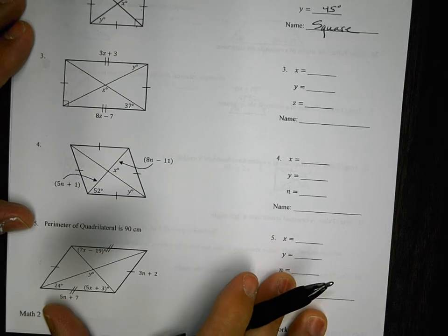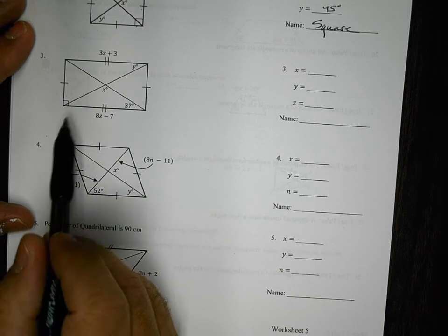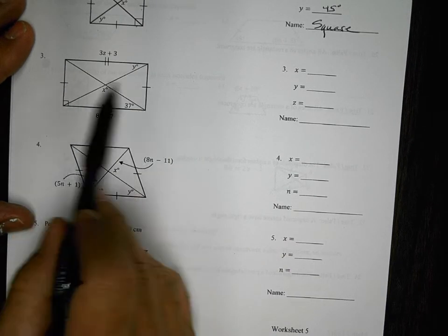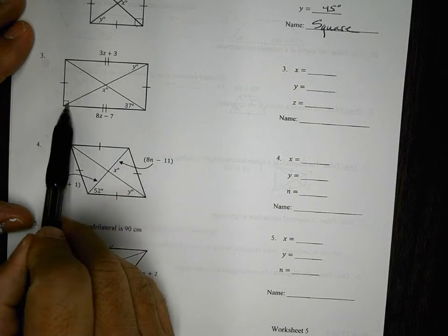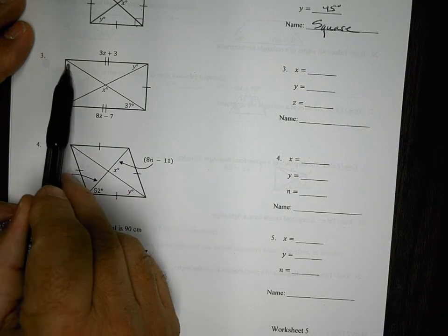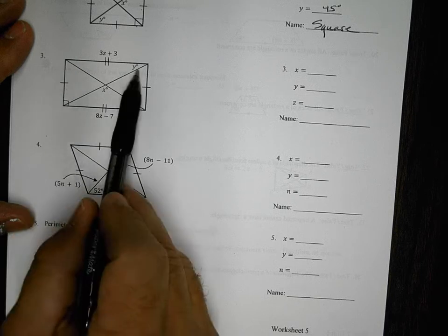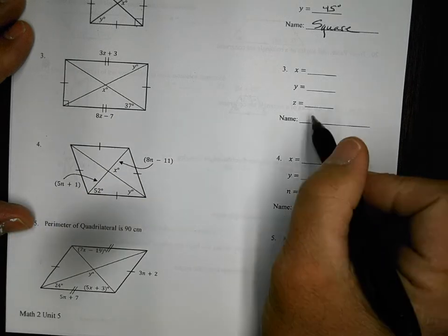All right, on to number 3. We've got opposite sides congruent, which means it's a parallelogram. We've got one right angle, and consecutive angles are supplementary, so we know all 4 angles are right. So we know this is a rectangle.